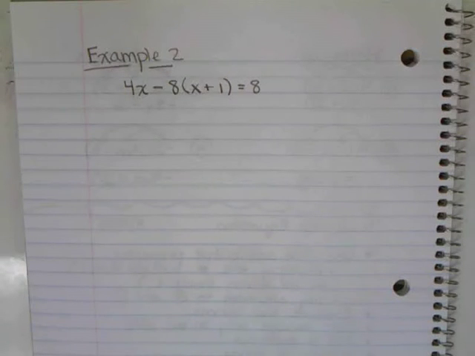And then you took away a negative 12. Negative 24. Good, good. Negative 8 into what? The x and positive 1. Am I distributing it to the 4x? No. Am I distributing it to the 8? No. Only to what's inside the parentheses.